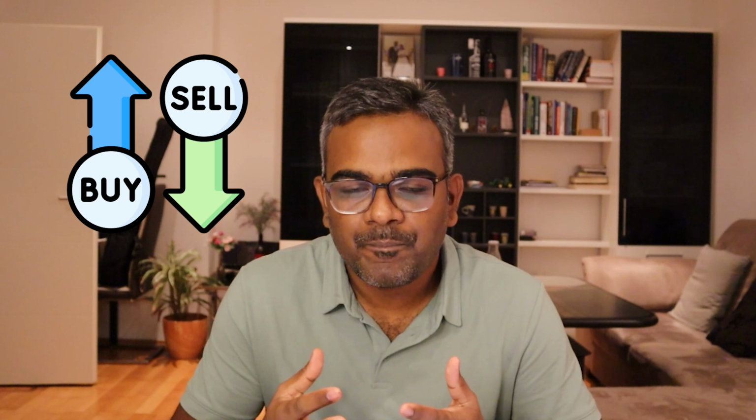Now it's very important to understand candlesticks because just looking at these candlesticks and understanding where they're forming, you can actually take a decision of whether you want to buy or sell. And you don't even have to use any indicators to take a buy or sell decision if you understand what candlesticks are and if you understand what is demand and supply.